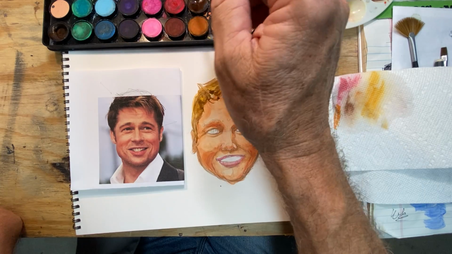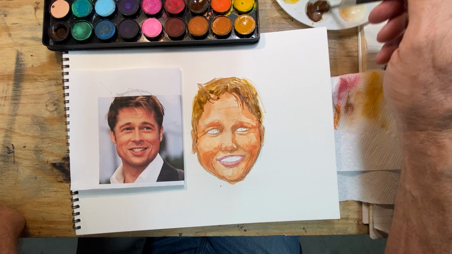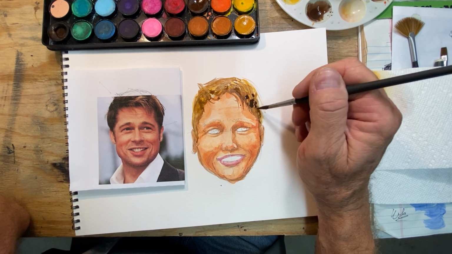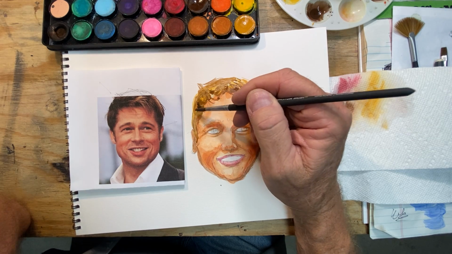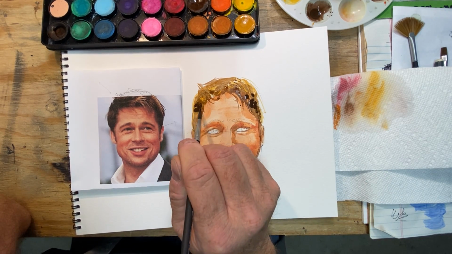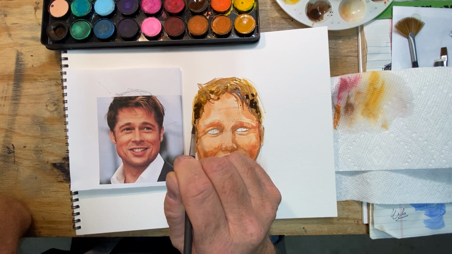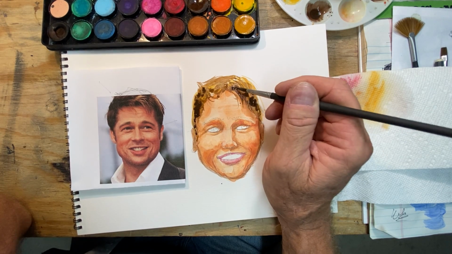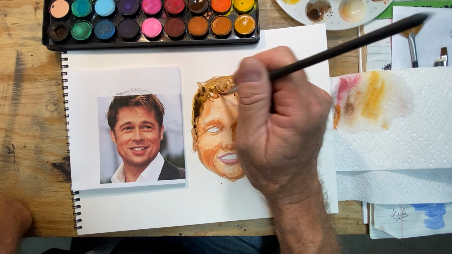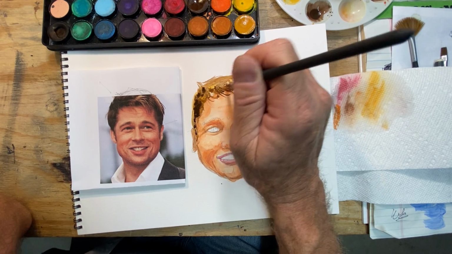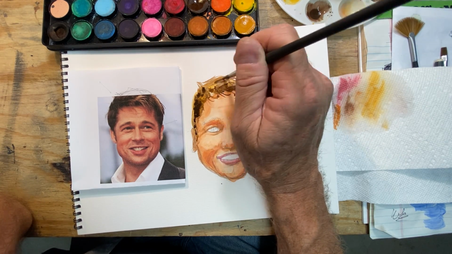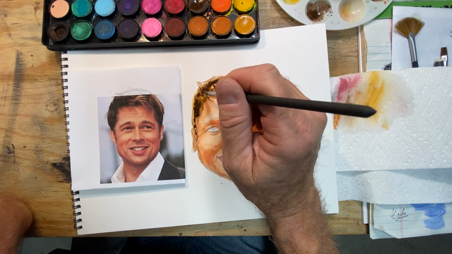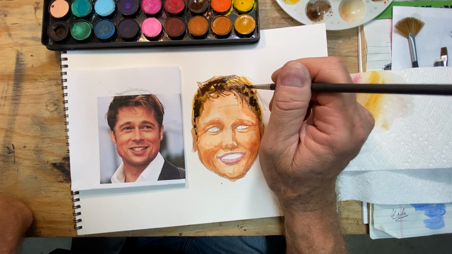Darken it down with just a little bit of black with the brown. Never use black all by itself. I'm just going to mix it in here just a little bit. I'm going to flood it in just a little bit.